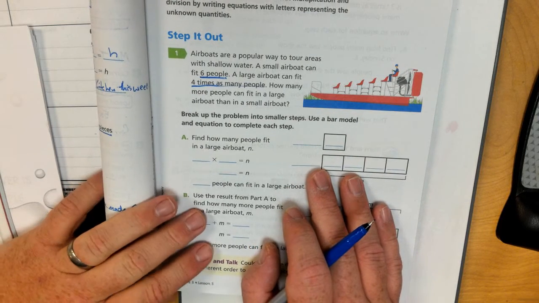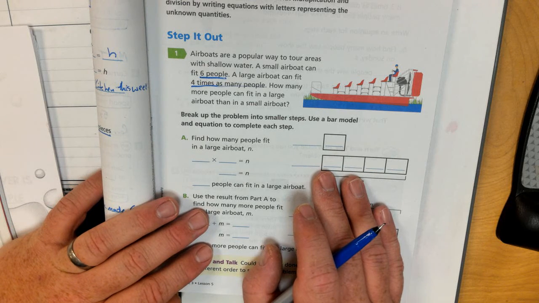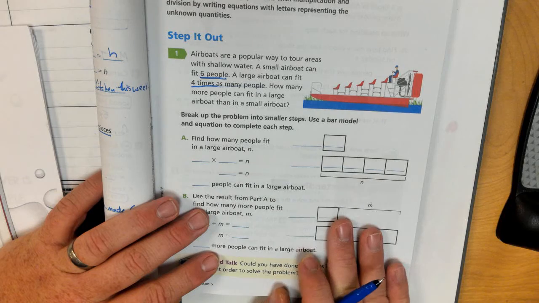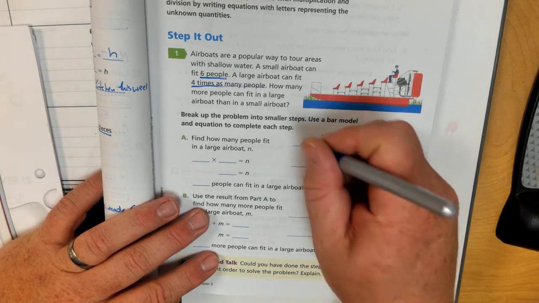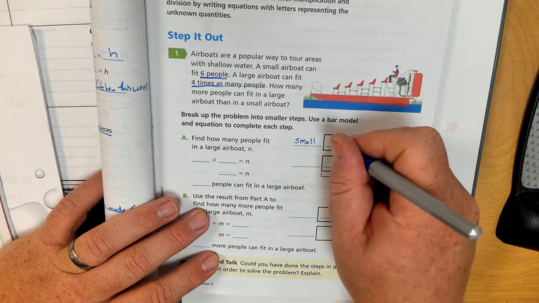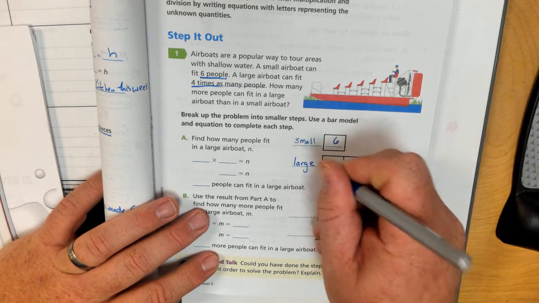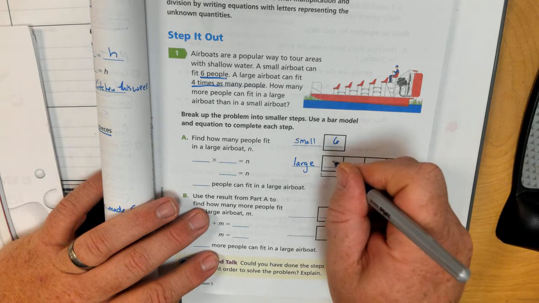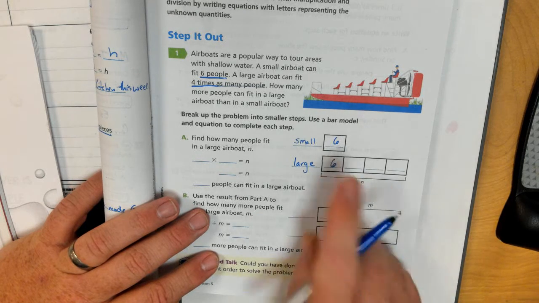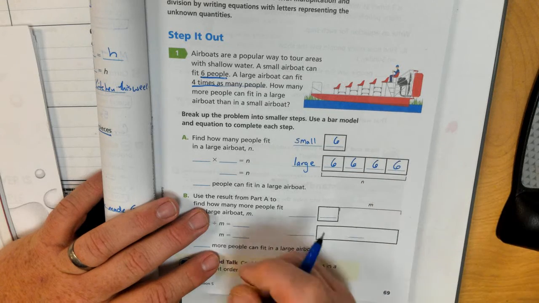So we're going to break it into smaller steps now by using a bar model, and then we'll be writing our equation to complete that step. So let's start out with our bar model. The smaller boat, I should say, can hold 6 people. The larger boat can hold 4 times as many as that. So this would be if it was 1 times as many, 2 times as many, 3 times as many, 4 times as many.